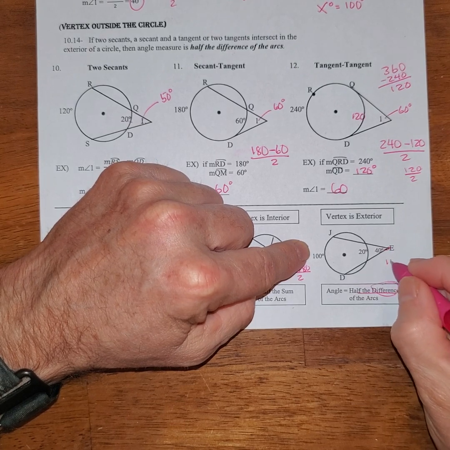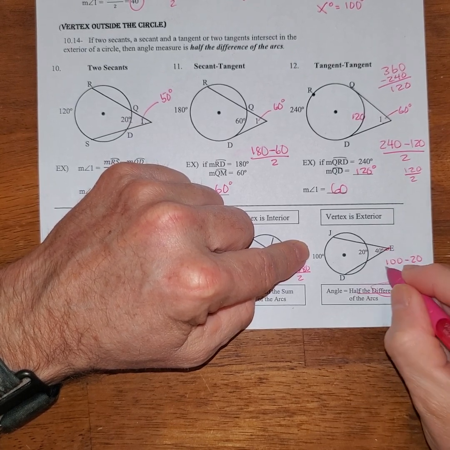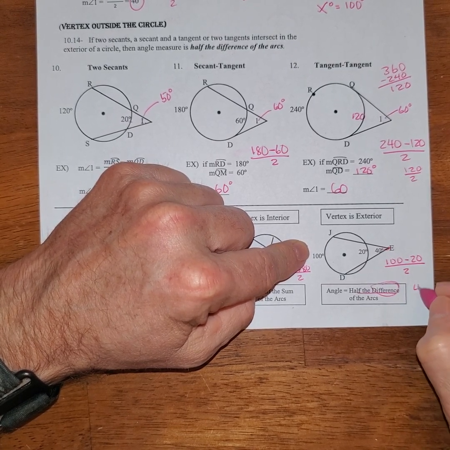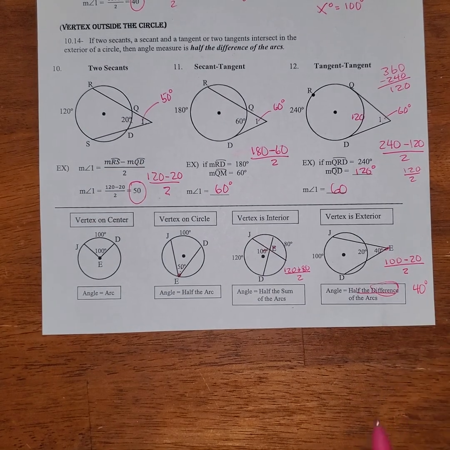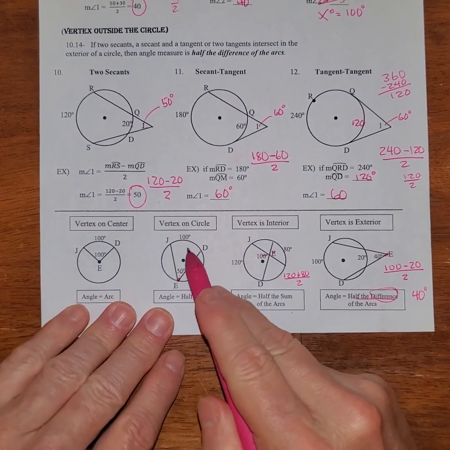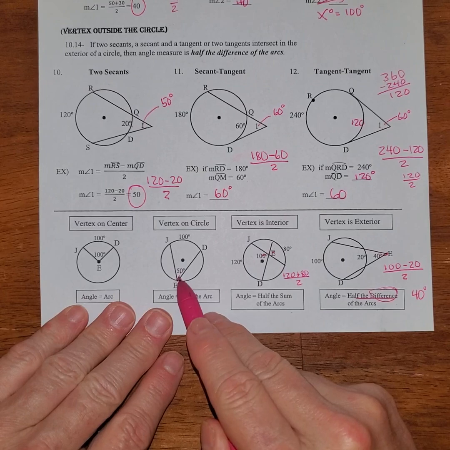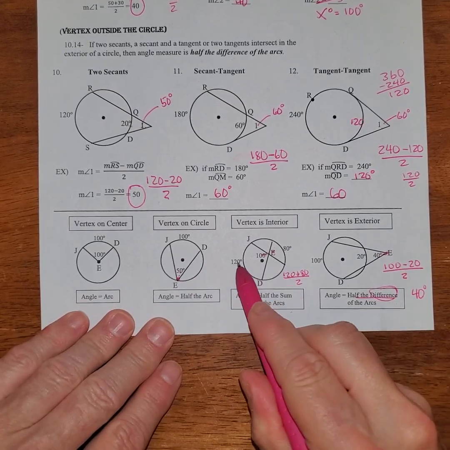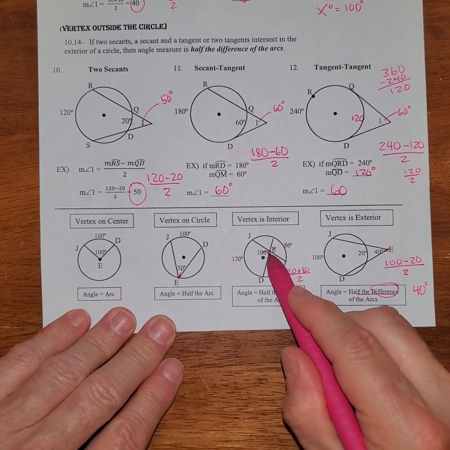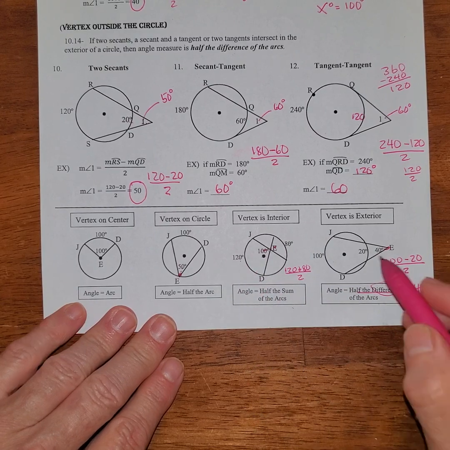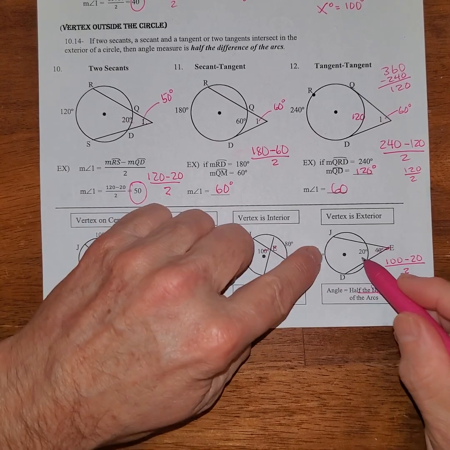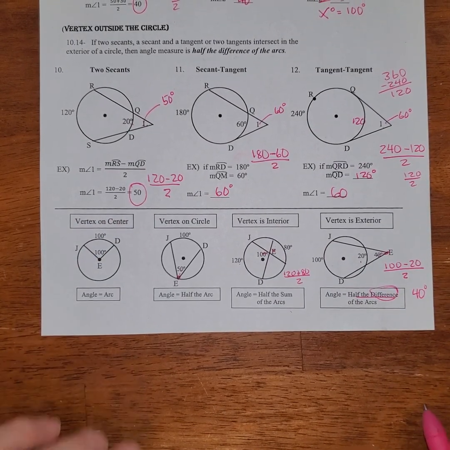So you'd say 100 minus 20 divided by 2, and that's going to give you your 40 degrees. Okay, so on the center, they're equal. Inscribed angle, half it. Whenever you find it on the inside, you have to add these two and divide by 2. If it's on the outside, you have to subtract these two and divide by 2. There you go.